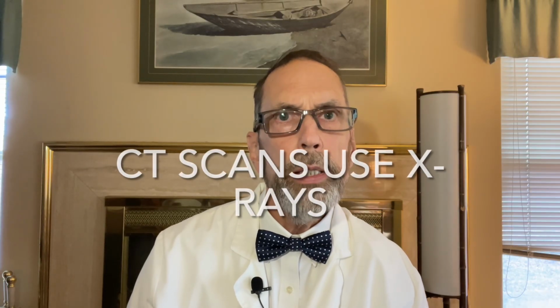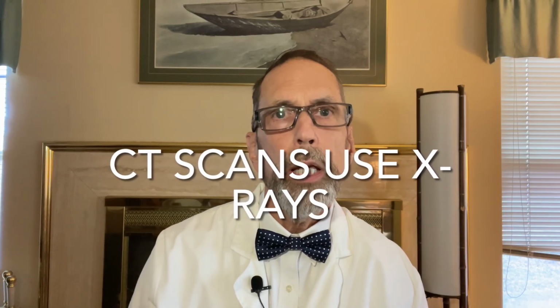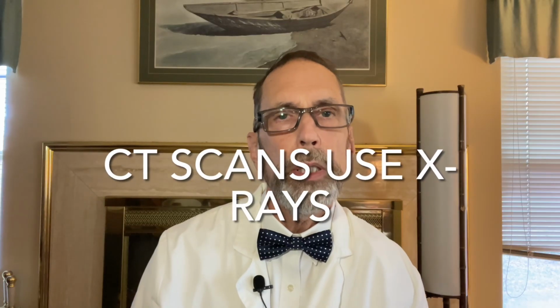So let's talk about CT scans. And CT scans are basically fancy X-rays. In a CT scan, instead of an individual picture being taken, as is done in normal X-rays, a whole bunch of X-rays are taken in a circular machine like a big ring that the patient lies in.